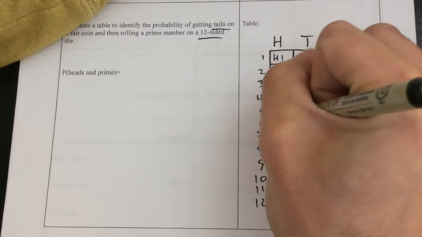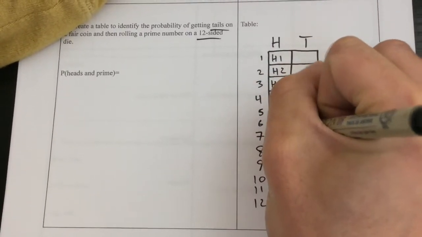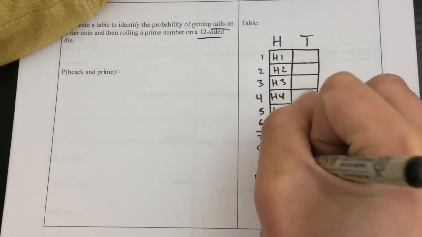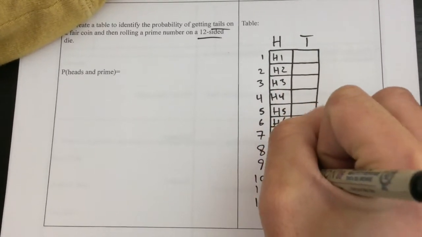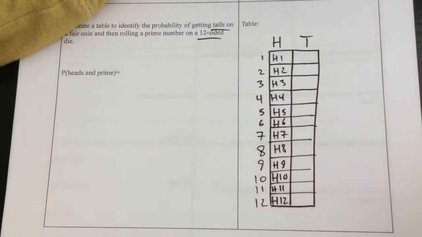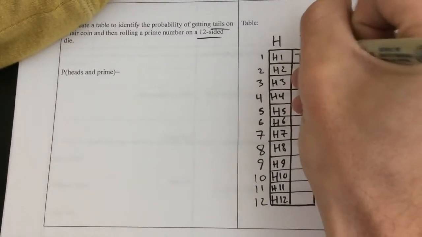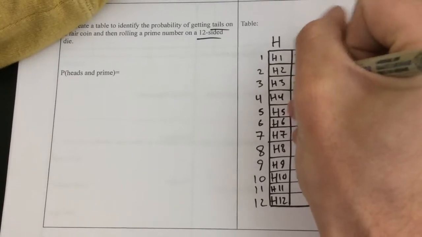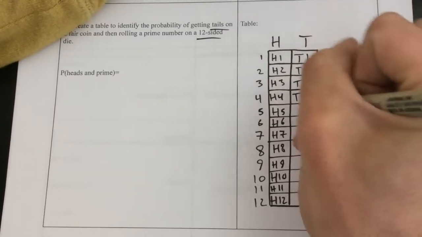I'm just going to go ahead and fill this all in here. And these here would be all the tails. So tails and a 1, tails and a 2, tails and 3.